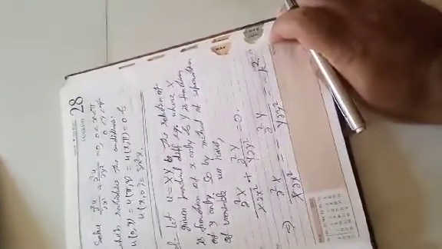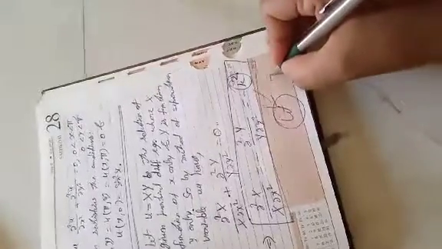This k square we have let. This is equation number 1.